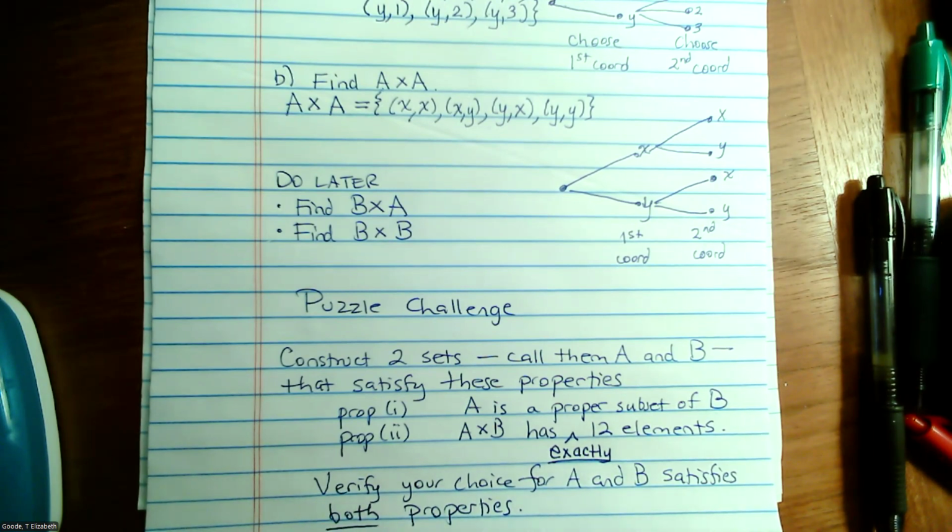It's got to be a proper subset. So it's going to be smaller than B. Okay, so what kind of choices for the sizes of A and B do we have? Maybe A has 2 and B has 6. Yeah, 2 and 6 would work, right? There's another choice of size that would work. A couple other choices, actually.